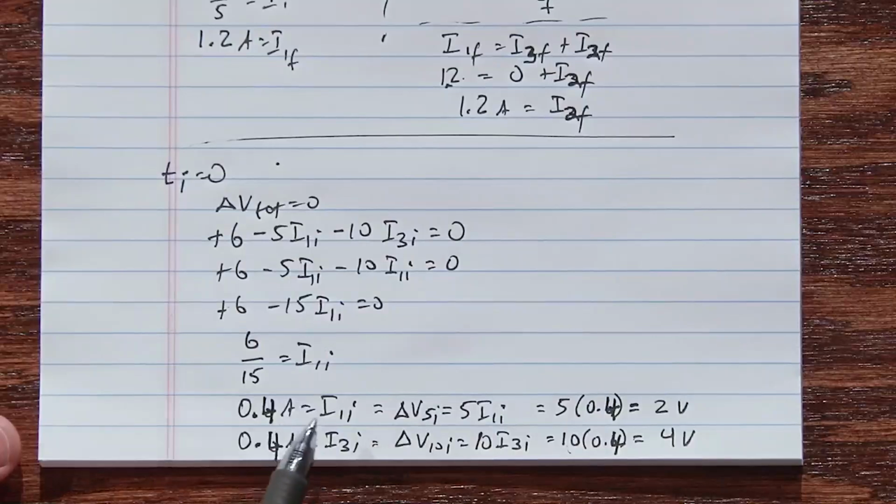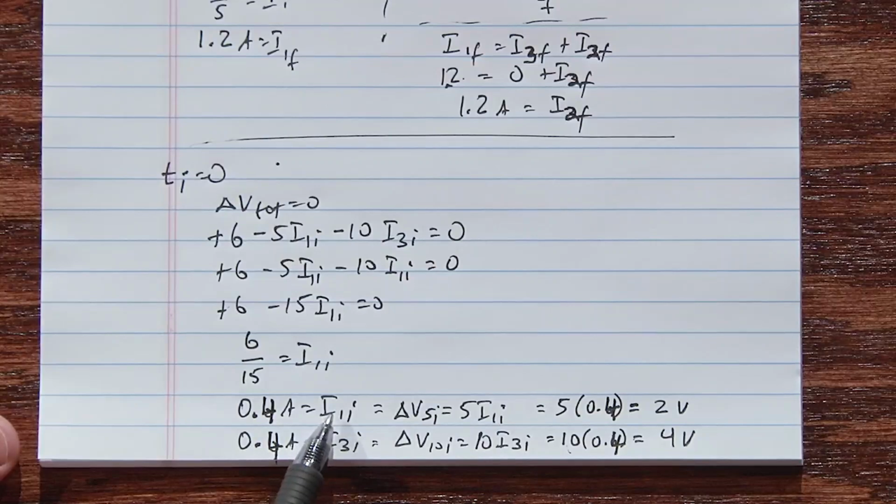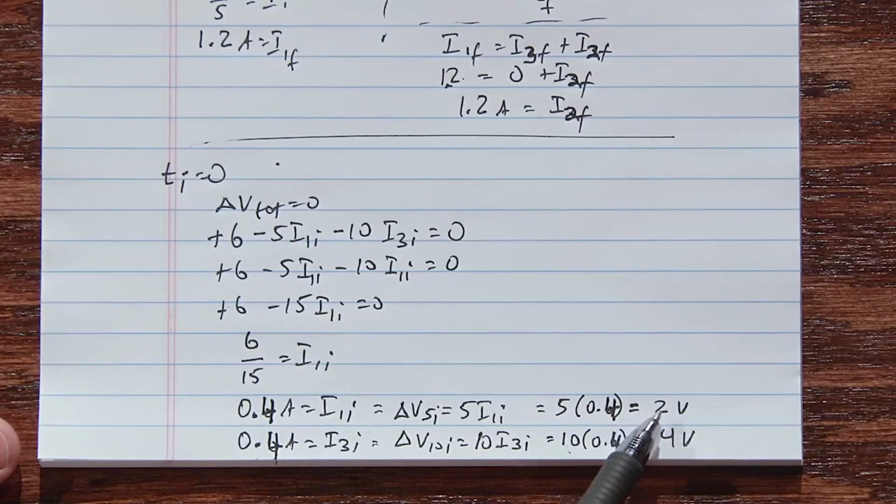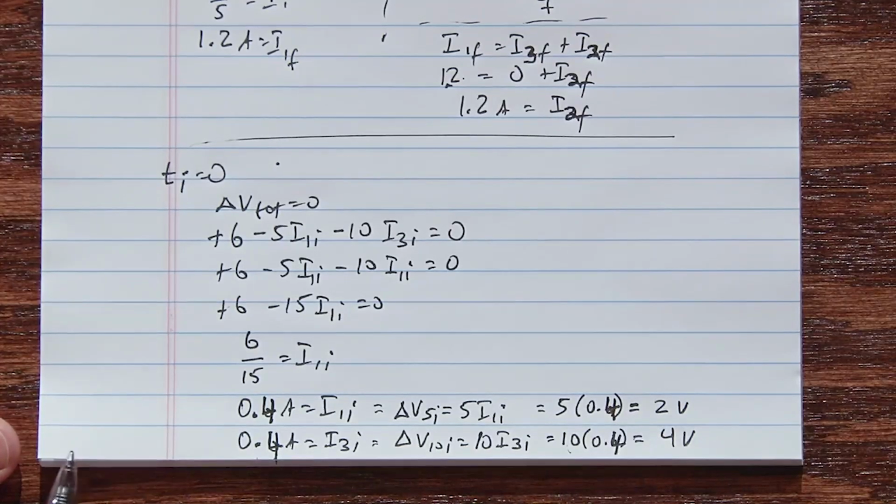So the initial current through the 5 ohm resistor is 0.4 amperes, the initial current through the 10 ohm resistor is 0.4 amperes, which gives us a 2 volt drop across the 5 ohm resistor and a 4 volt drop across the 10 ohm resistor.